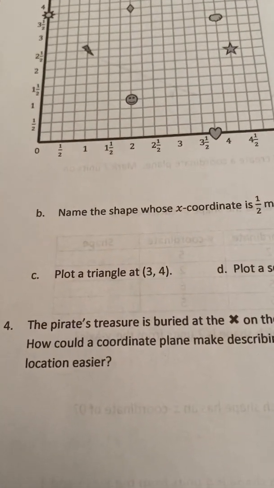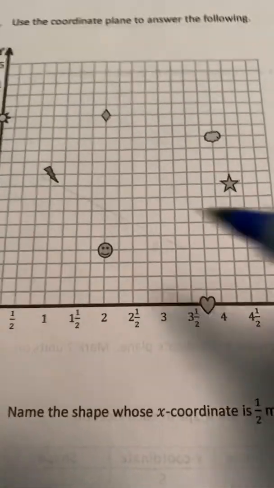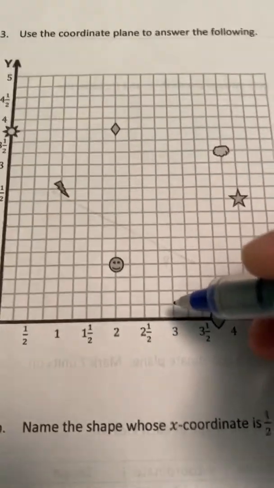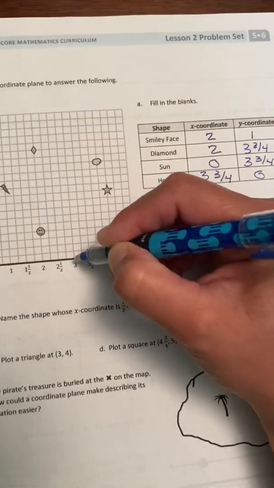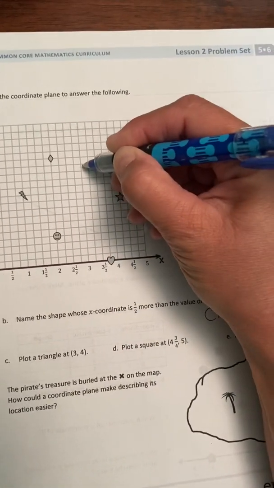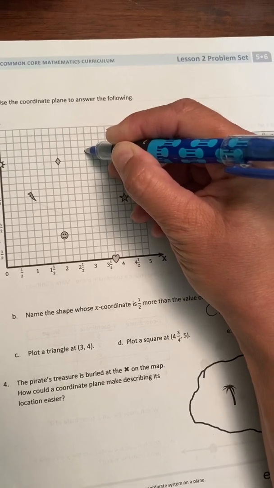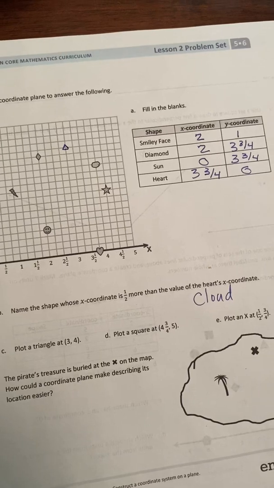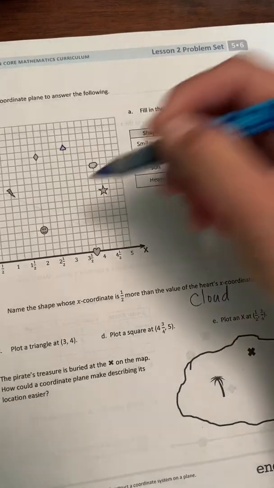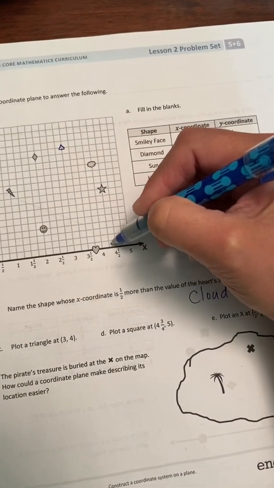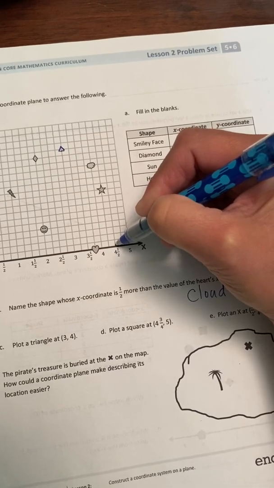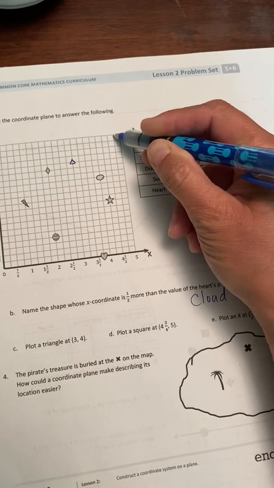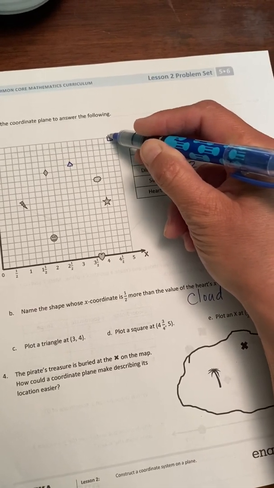All right, plot a triangle at 3, 4. So now you just need to do the plotting. So you go again along here first, 3, and then you would go up to 4, and that would be right there, and you place in a triangle. Next one is plot a square at 4 3/4 and 5. 4 3/4, there's 4 1/4, 4 2/4, 4 3/4, and then all the way up to 5, and we need to put a square in there.